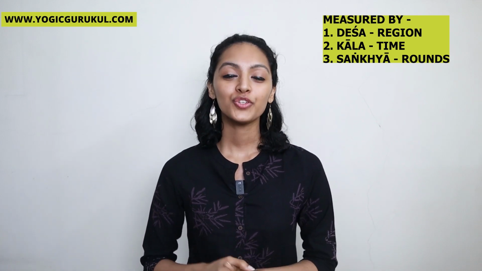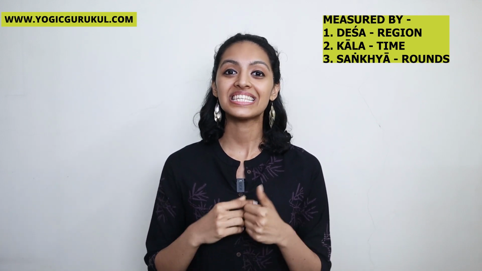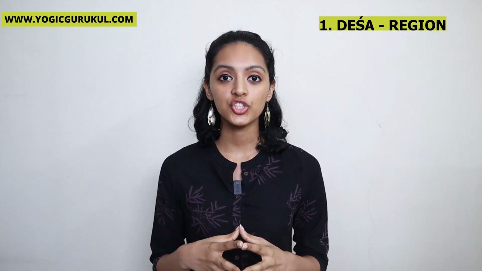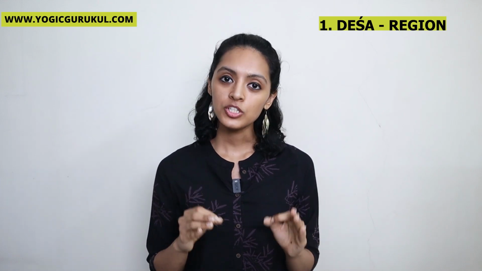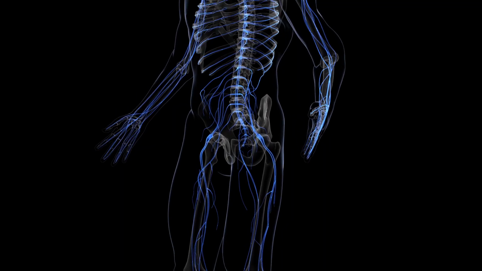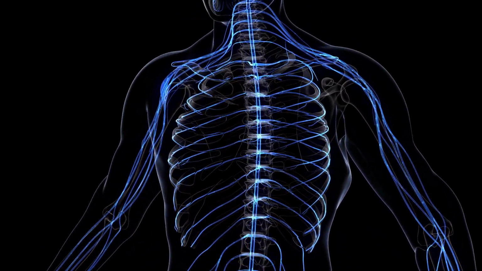the pranayama. Now, once we have understood this, we come to the next segment of the sutra, which is talking to us much more deeply about how to measure or understand each round of pranayama better. So the first option which is given here is desha, which means region. Now here specifically, they're talking about the region or the impact up to which the breath is felt.